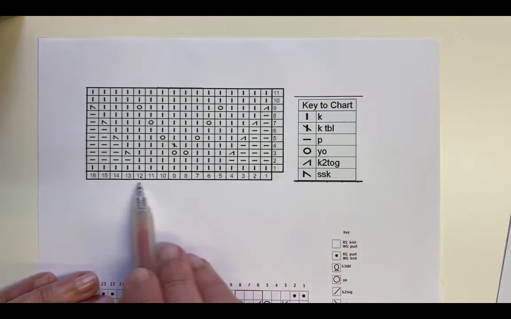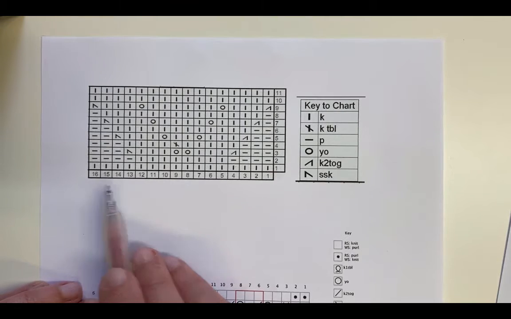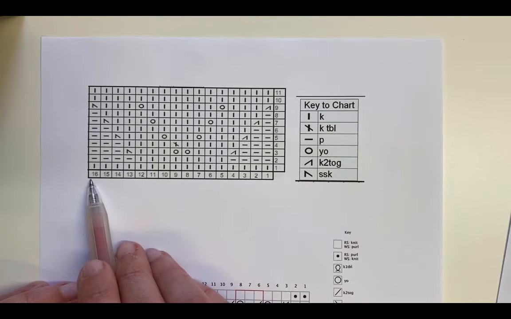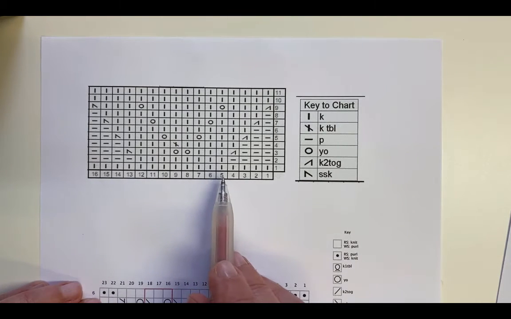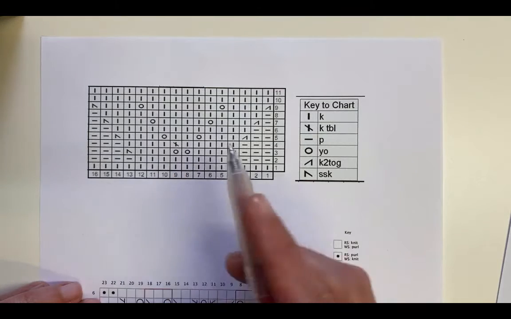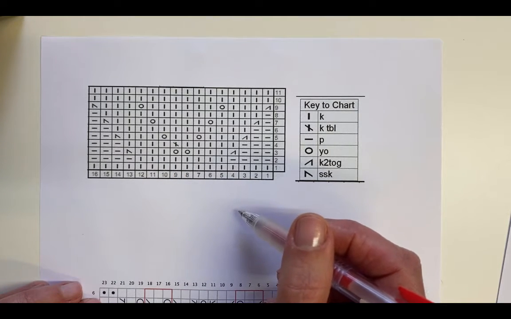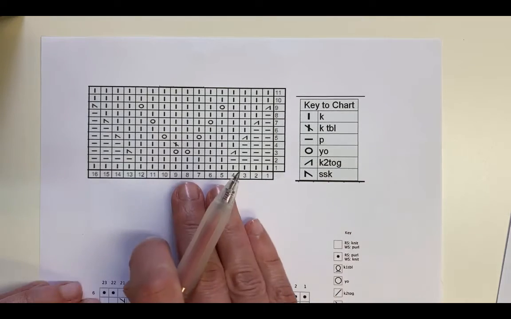And the numbers on the columns represent the number of stitches in the repeat. So this is one repeat, there are 16 stitches in the repeat. There are no shaded in boxes, which means the stitch count remains 16 stitches. It's not growing and it's not decreasing. Sometimes you'll find charts have shaded boxes to show that for that particular row there is no stitch there. That isn't the case in this pattern.